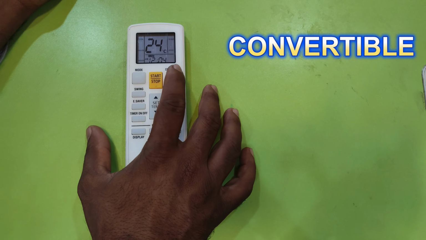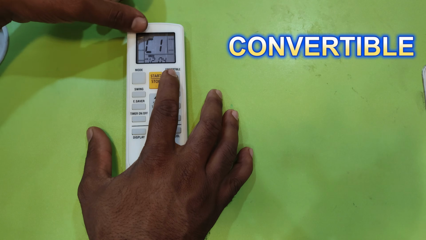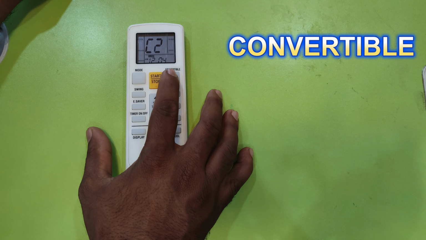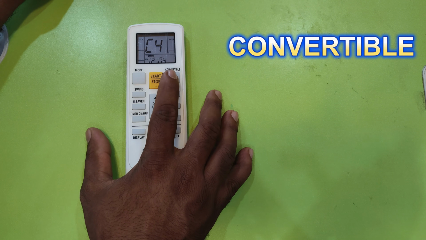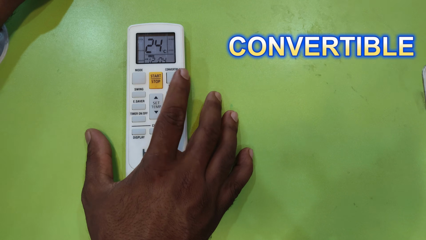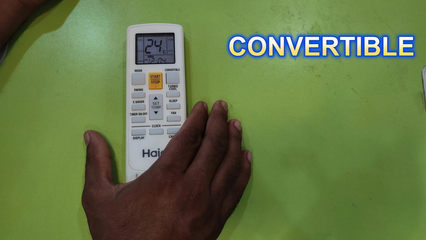The next button is convertible. The 5-in-1 convertible feature in Haier Inverter AC means that you can adjust the AC's cooling capacity, tonnage, from 40%, 60%, 80%, 100%, and 110% using the remote, helping you save electricity and get the cooling you need. This allows you to adjust the AC cooling capacity based on the room size and the number of people in the room. Energy saving. When you don't need full capacity, you can save electricity by reducing the capacity, thereby reducing your electricity bill.